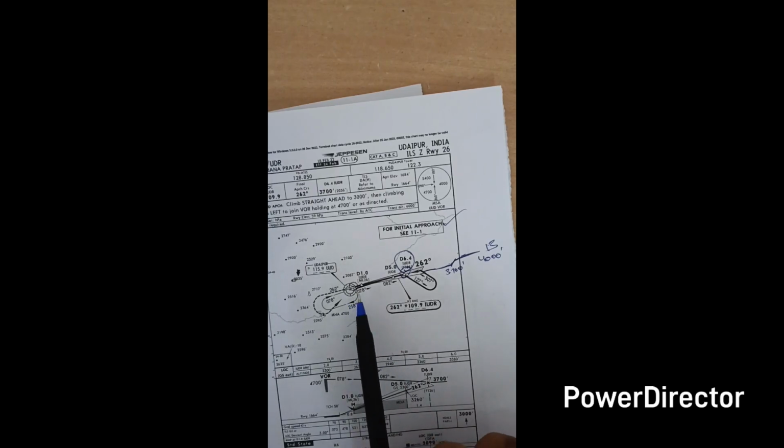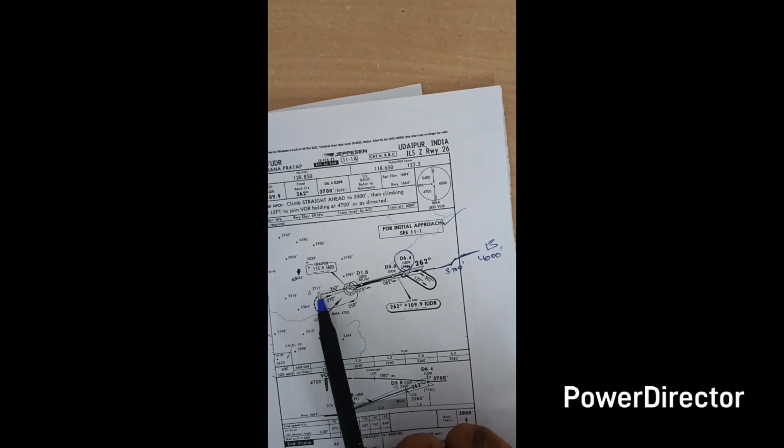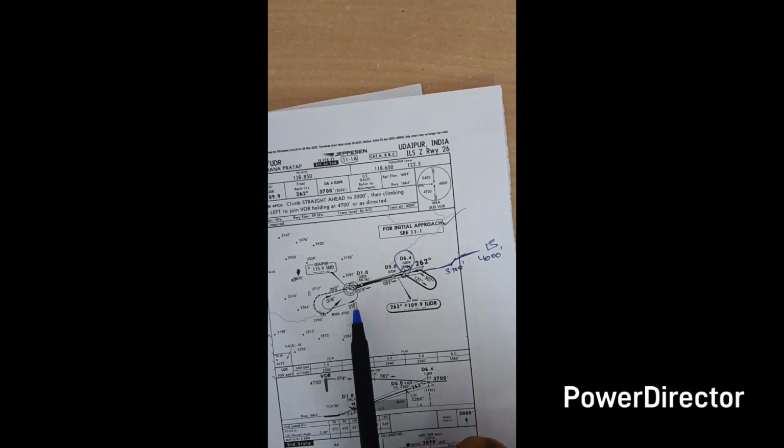Then if our stable approach is not there, or if we cannot see the runway, then obviously we'll do a missed approach as per the procedure. Climb straight ahead 3,000 feet, and climbing turn left to join viewer holding. Now this climbing turn left, you can see there's a right hand hold here, okay, from the fix, and the outbound leg is 258, inbound leg 078 for the hold over here. A right hand is a standard hold, left hand is a non-standard hold. Okay, other components remain the same.